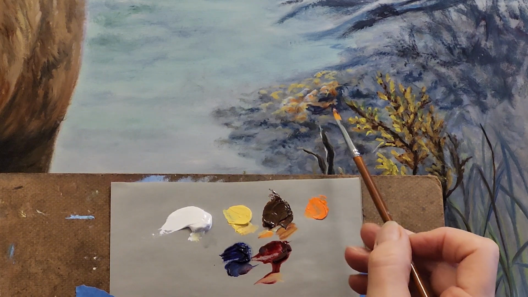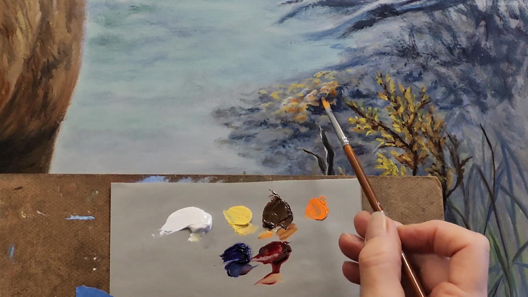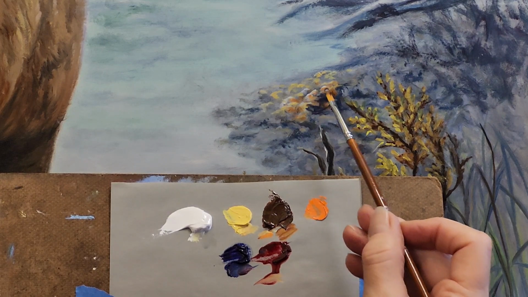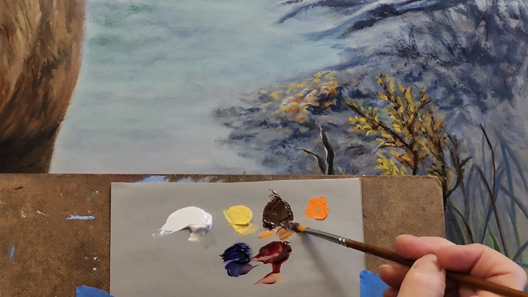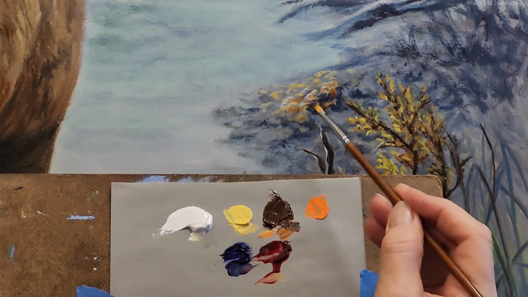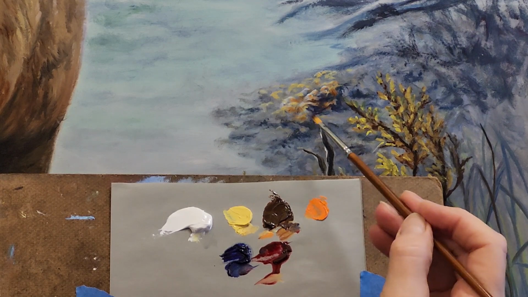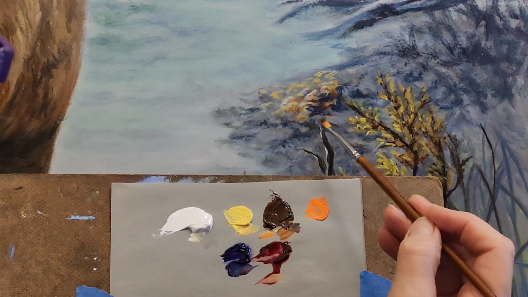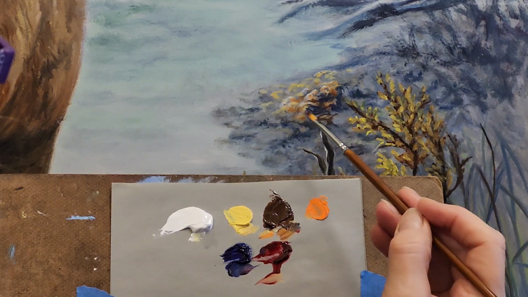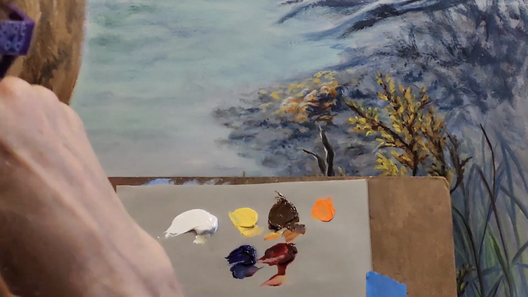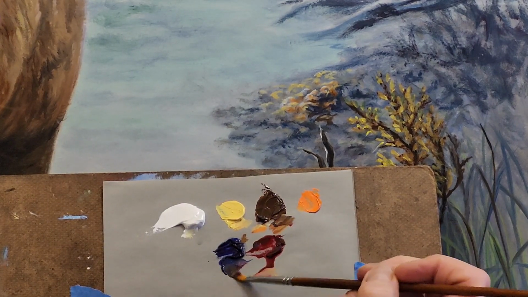Now I've got a little bit of ultramarine blue I'm adding in there. So I'm going to just sort of start shaping these rocks a little bit. Just tinkering around. And then I'll come in and start putting in those branches a little bit closer up.